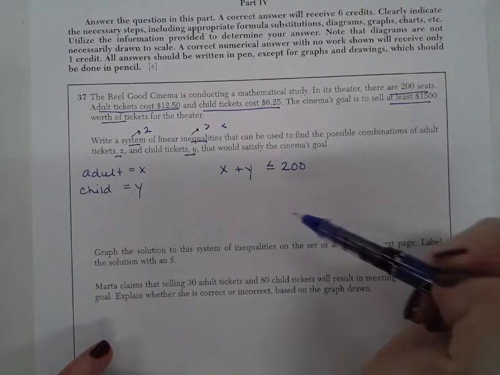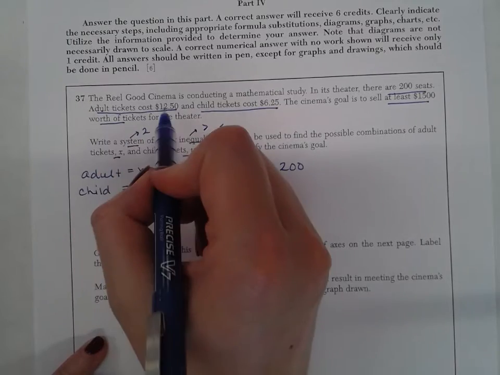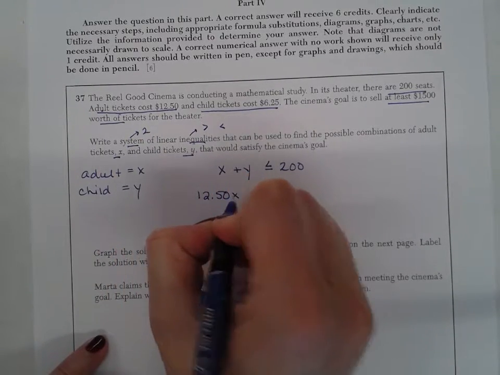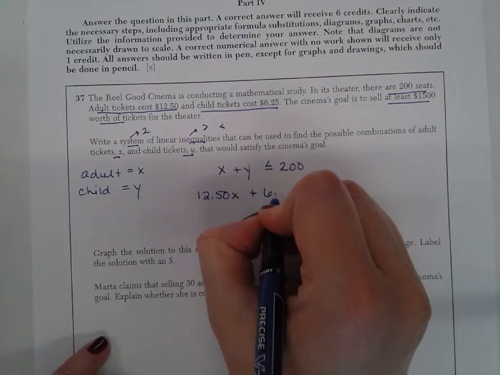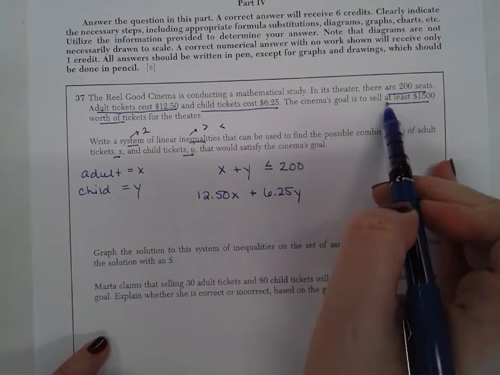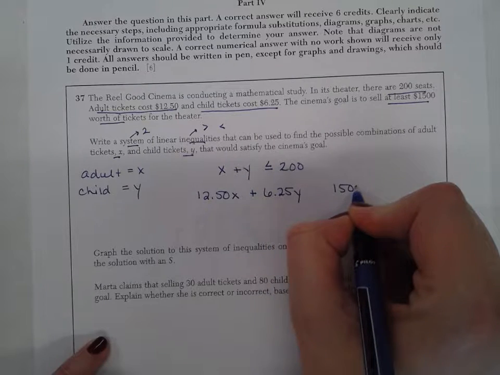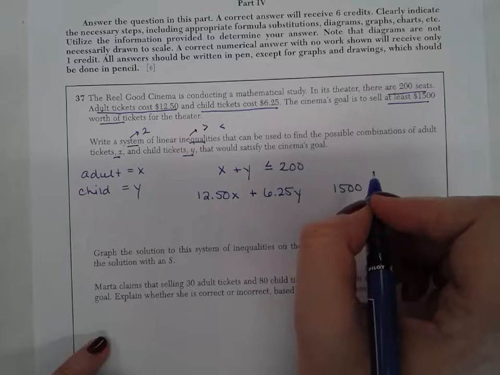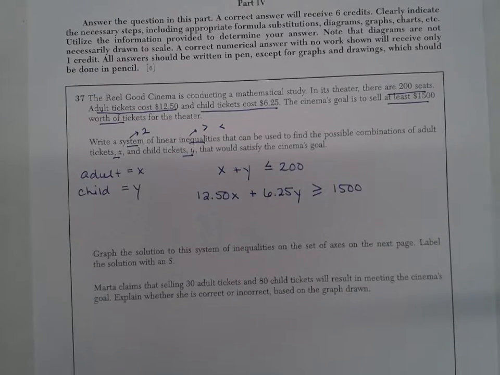My second inequality is where all the money comes in. Every adult ticket is $12.50. So $12.50x plus all the children's tickets are $6.25, and I want to sell at least 1,500. That means if I have 1,500, at least, that's the lowest amount of money I want. More is good, so greater than or equal to. So that's your system of inequalities.